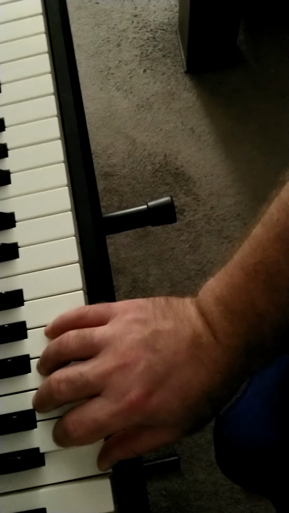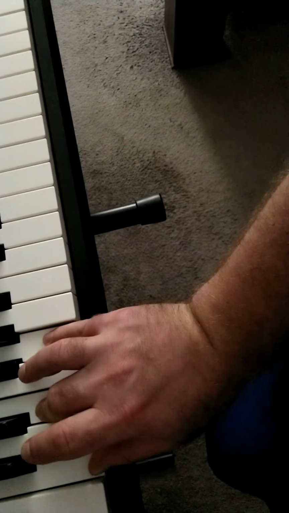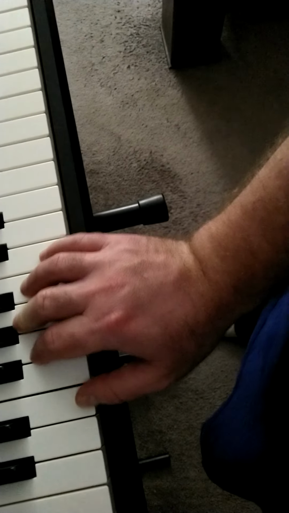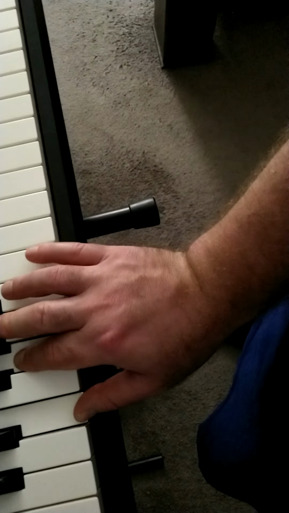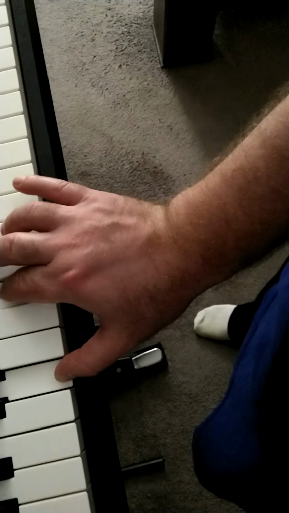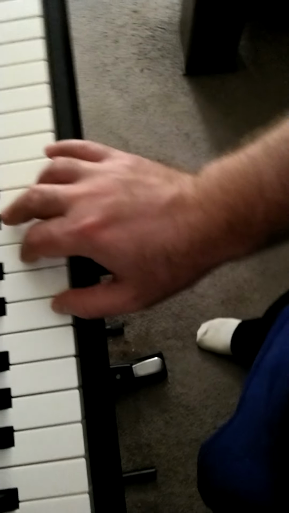But it's 1, 3, 5. So the first degree, the third degree, and the fifth. This is your root position. Your first inversion, 3, 5, 1. Second inversion, 5, 1, 3, and then back to the root. 1, 3, 5. You're going to have to be able to do that in every key. All right. So we'll talk about it in this lesson.